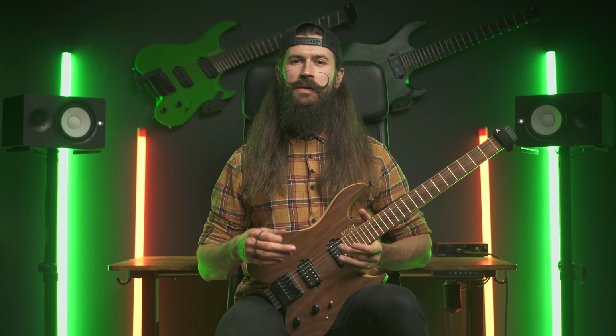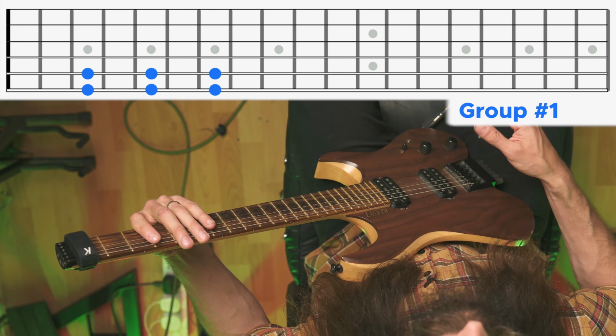But here is a much simpler method to achieve the same result without needing to memorize all these 7 shapes all at once. For now, the only thing you've got to learn are these 7 groups over 2 strings. So in the key of G major, group number 1 is here.